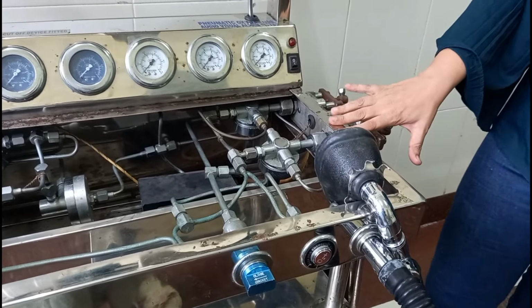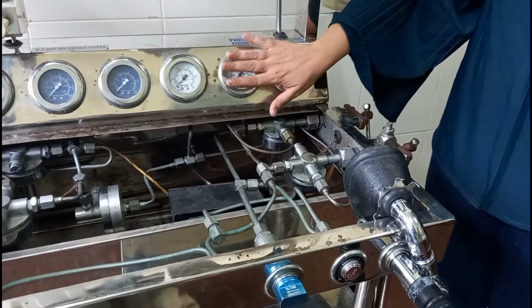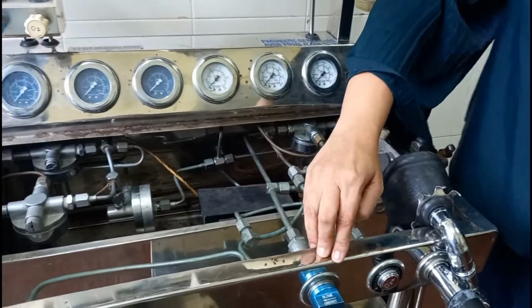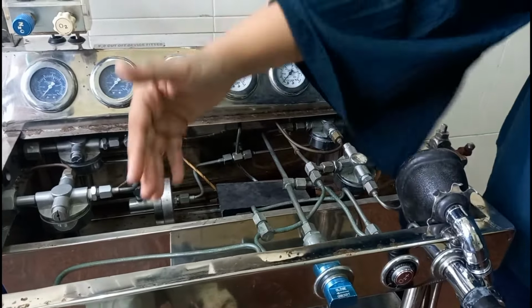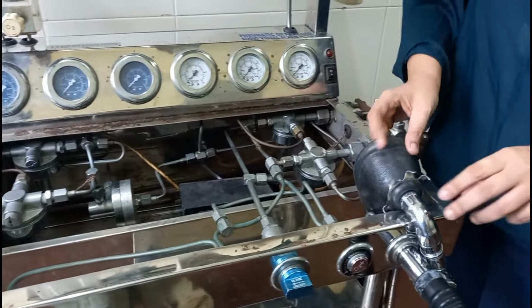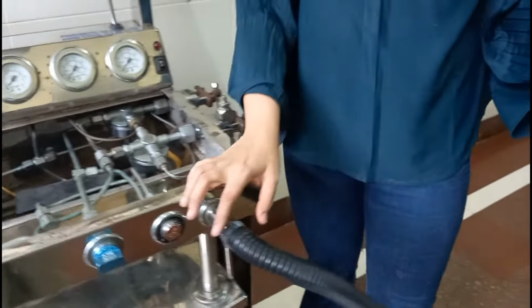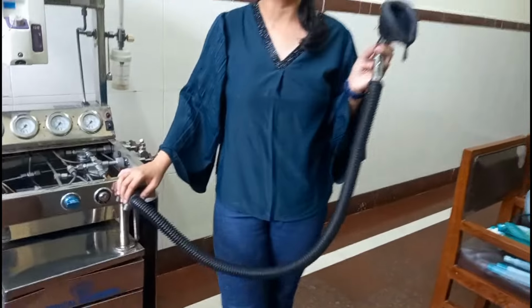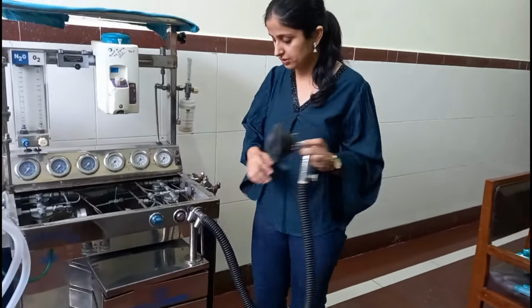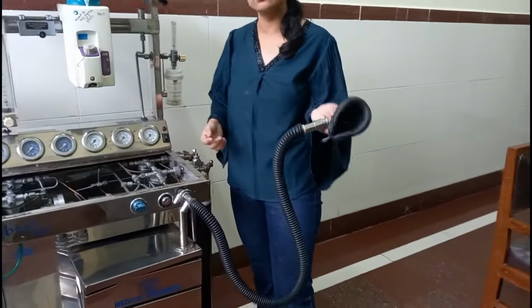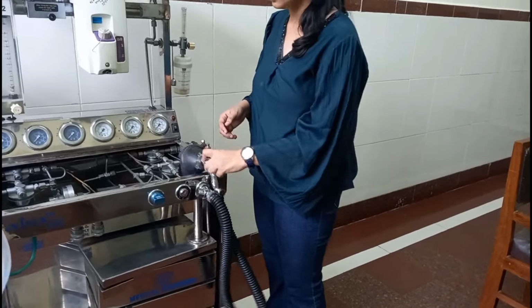So as we can see in this machine, these were the pressure gauges, these were the pressure regulators. This is the circuit which is shifting it into closed and open circuit. This is the oxygen flush valve. This is the part of open circuit where we can attach the breathing circuit. So here the breathing circuits can be attached. We can attach veins to it. We can attach any kind of circuit to it.